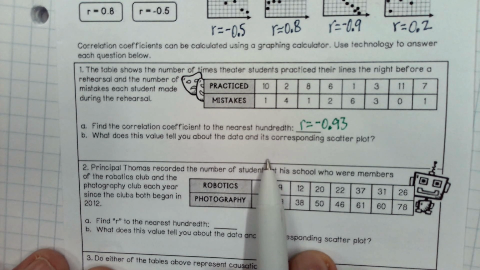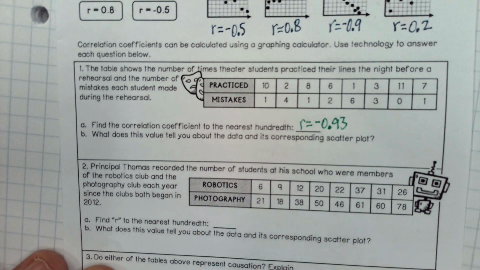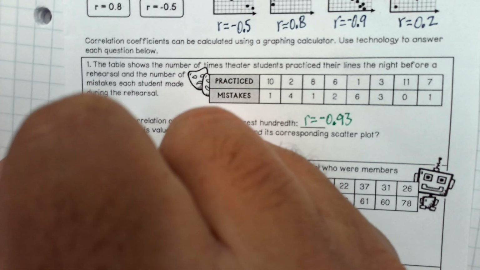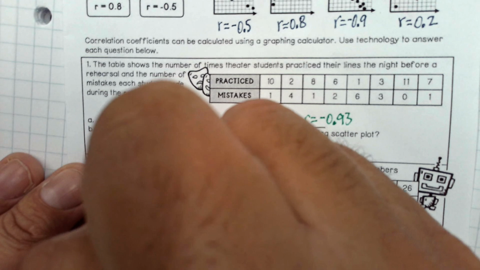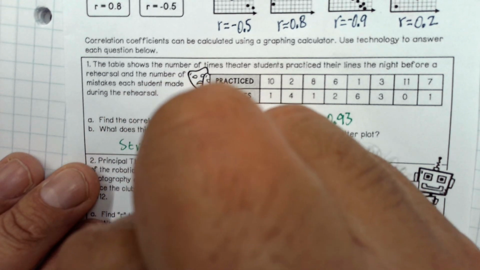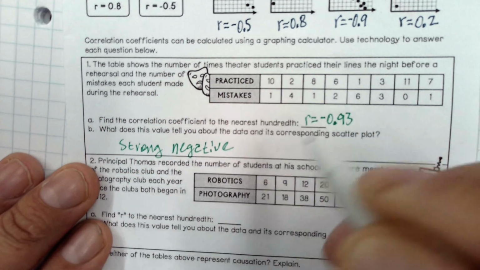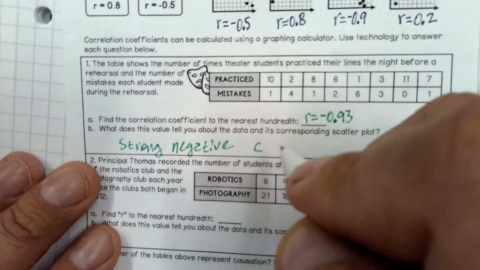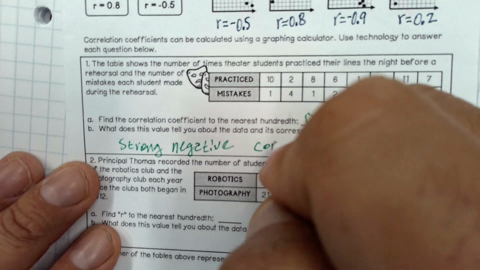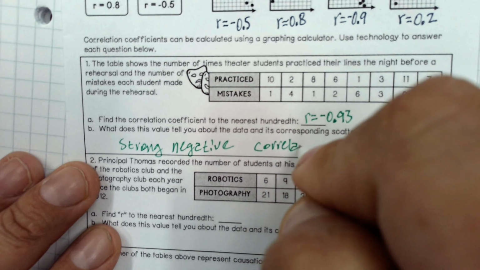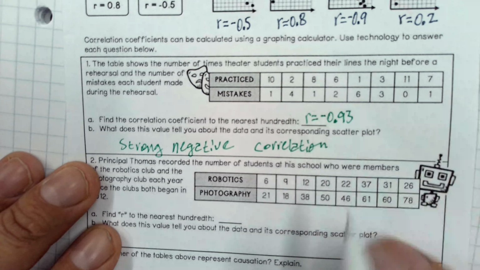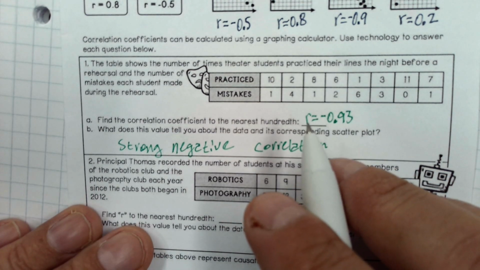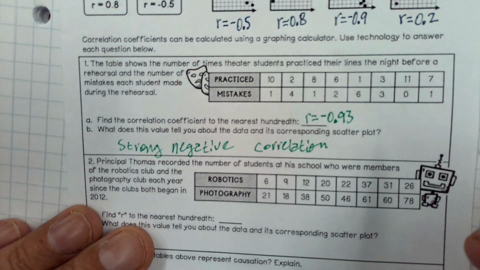Okay, so go ahead and it would be strong, negative, correlation.